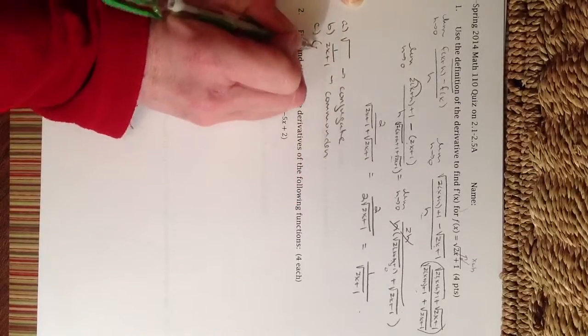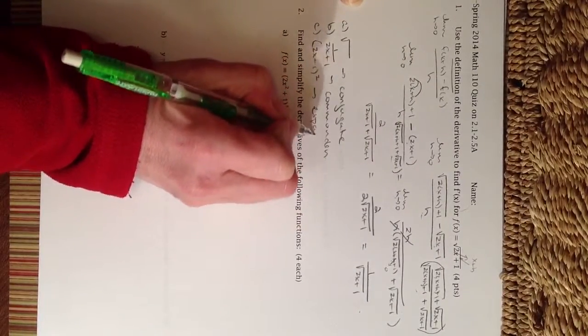And the other option is I could take 2x plus 1 and square it, where you have to expand out your square. Those were the only 3 types that we had to do. On this quiz, you had a conjugate, but on the next quiz, you probably will have one of the other 2 types. So just be prepared.